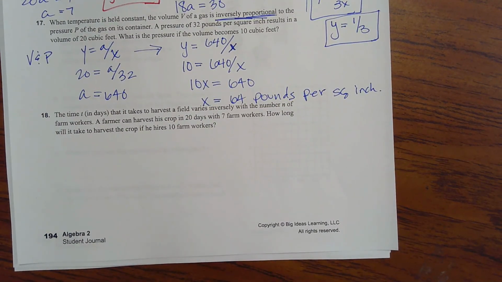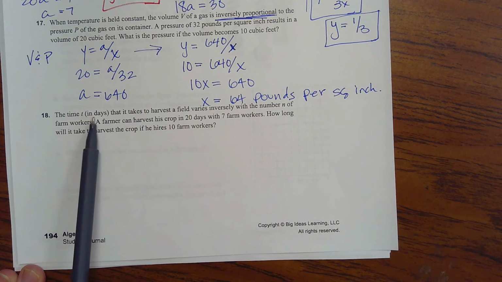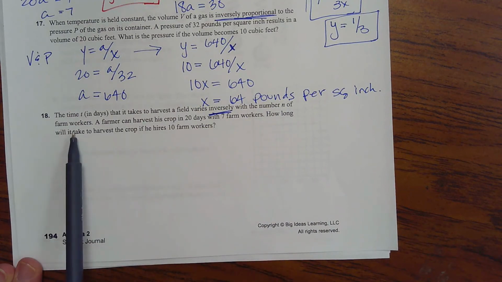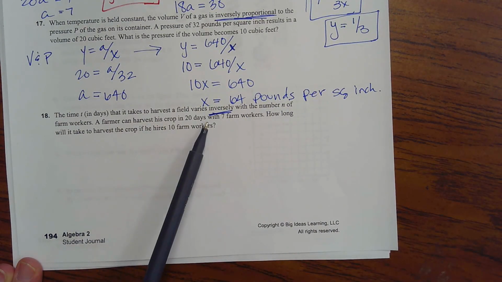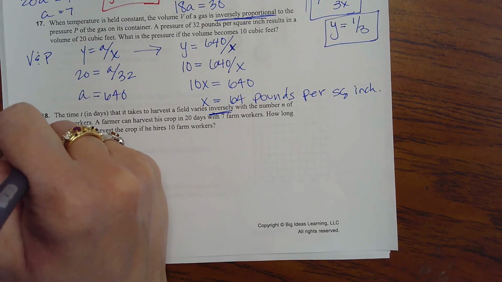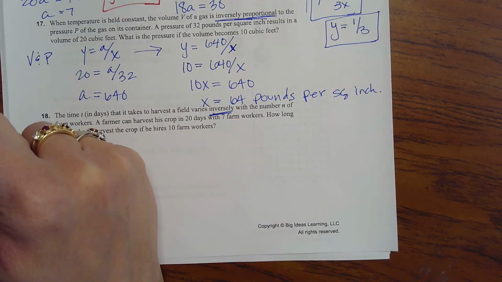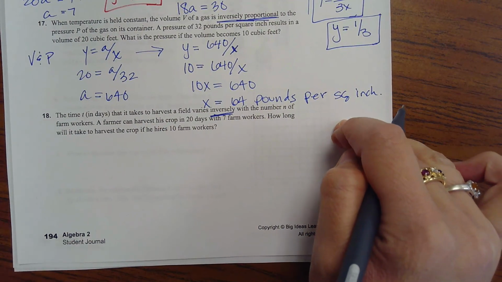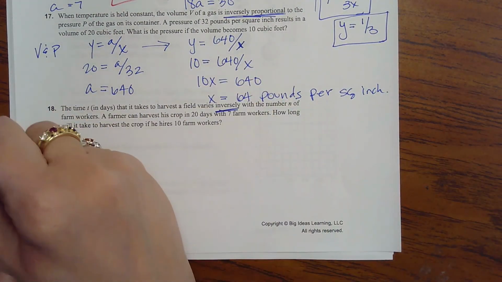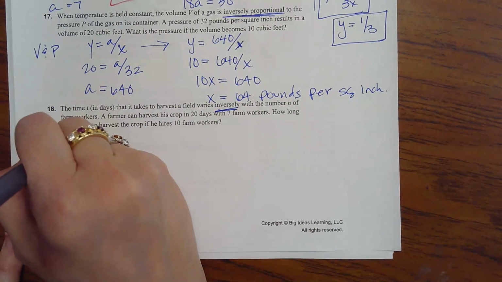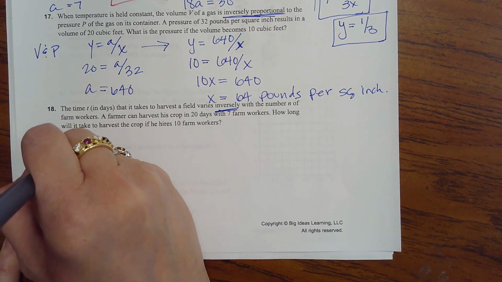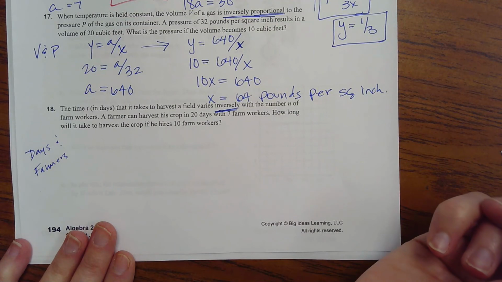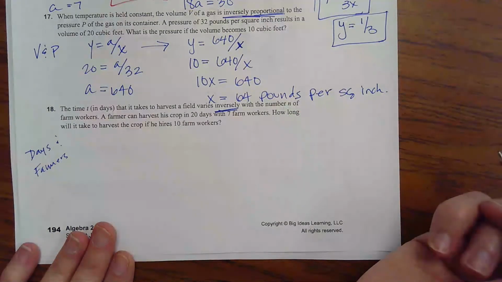All right, last but not least, number 18, kind of same deal. It says the time, t in days, it takes to harvest a field varies inversely, so again, keywords here, with the number n of farm workers. So days and farm workers are my two variables. A farmer can harvest his crop in 20 days with 7 farm workers. How long will it take to harvest the crop if he hires 10 farm workers?